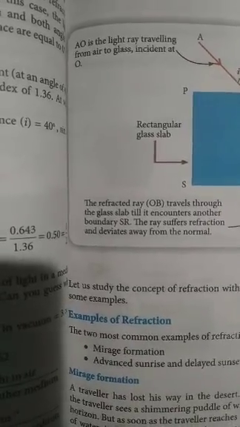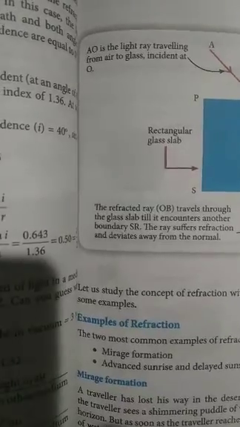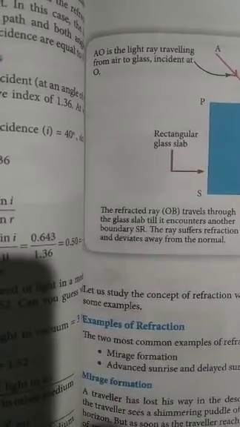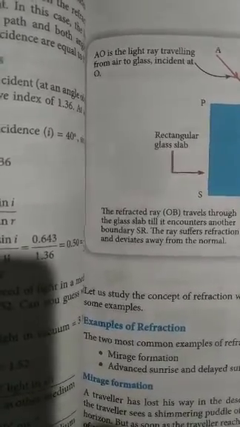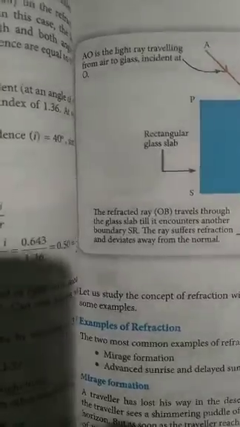Our brain does not see the image through bent light from the sky. Instead, our brain thinks the light must have come from something on the ground, and thus a puddle of water is visible to a traveler in the desert. This is the formation of a mirage.